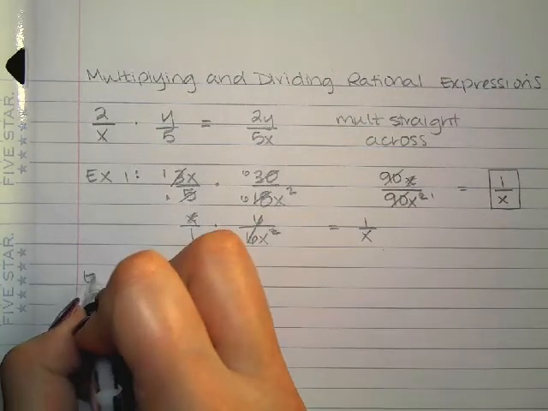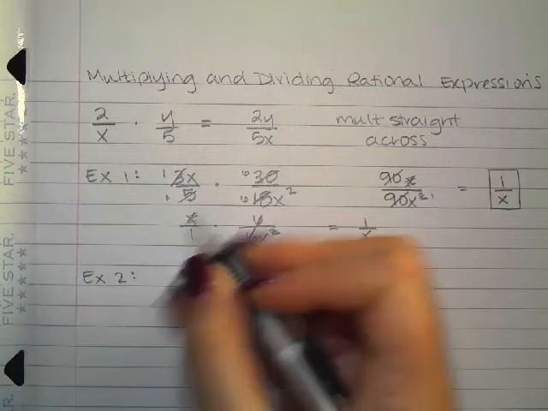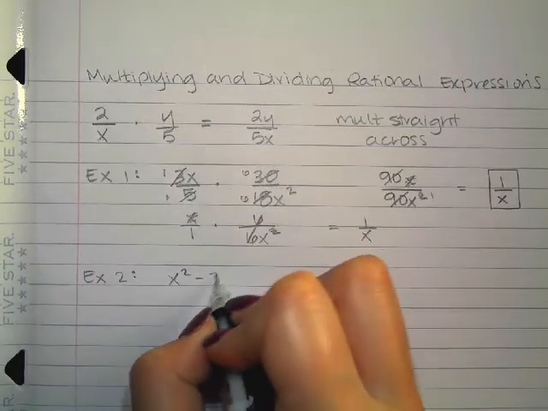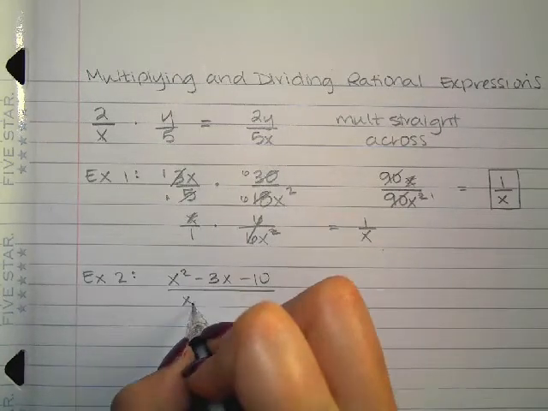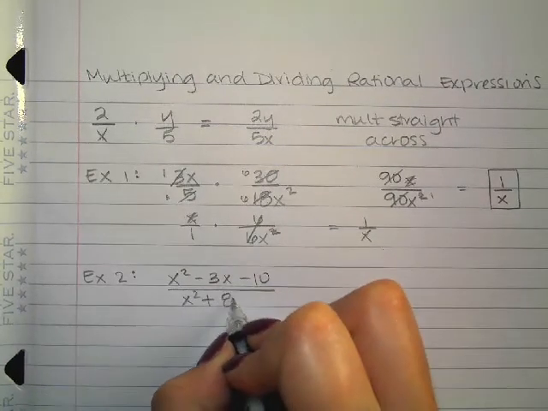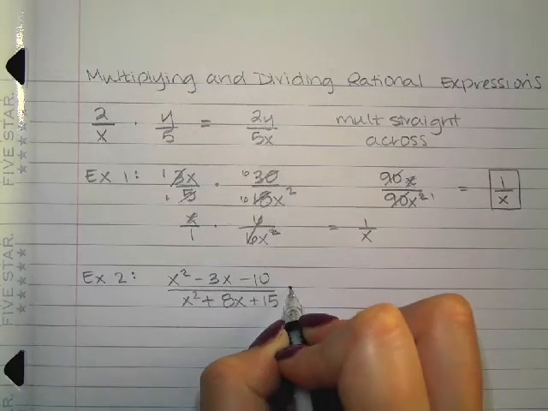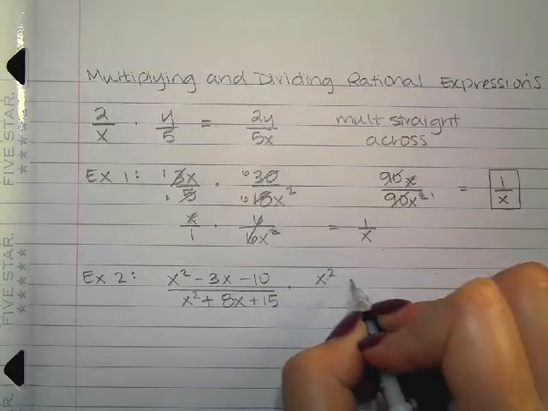All right, example 2. We want to look at what happens if we have something that's not a monomial, because these are a little bit more difficult. They require factoring and a lot more complicated steps.